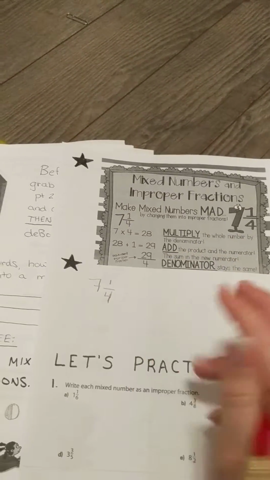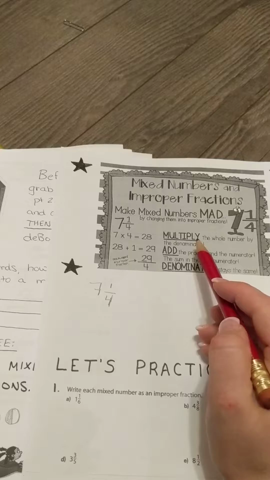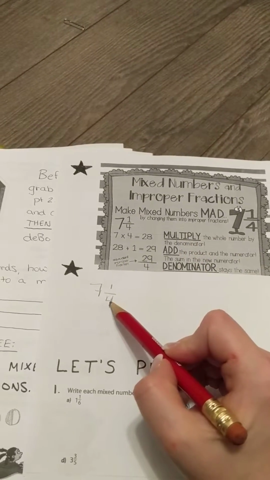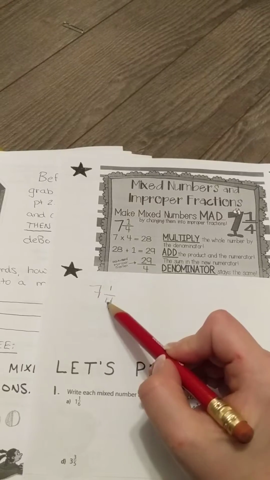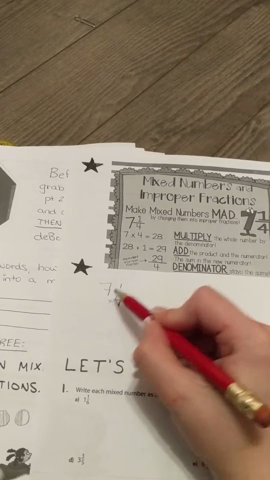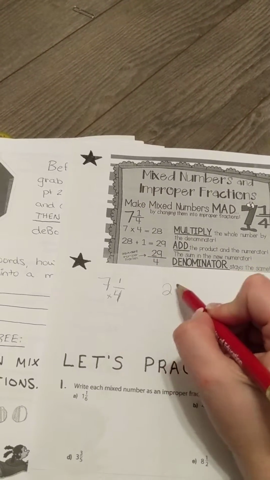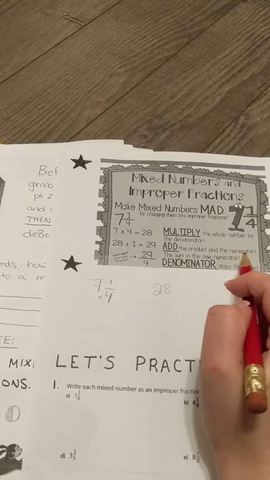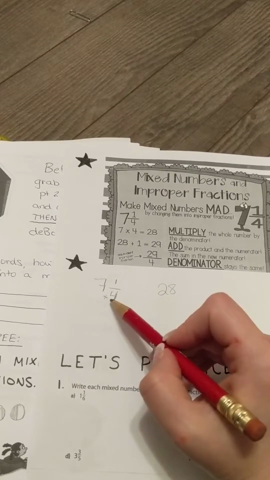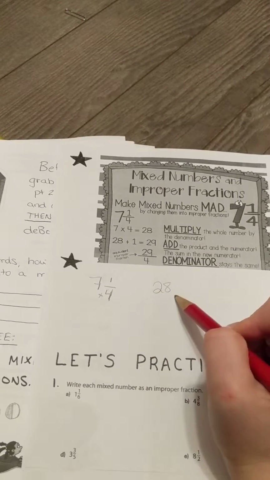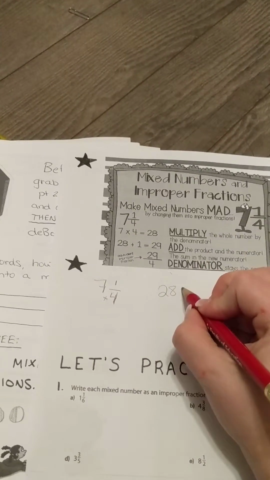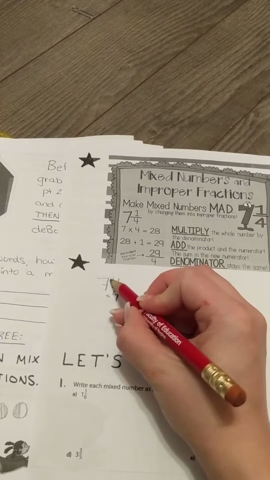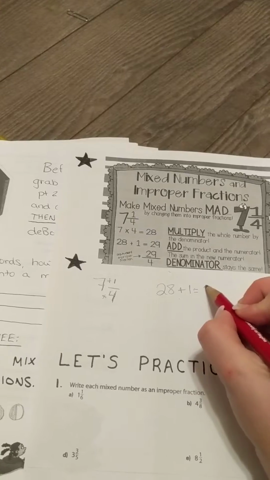Alrighty. So my first step says multiply. Multiply the whole number by the denominator. So I'm going to take my 7 and times by my 4, which equals 28. My next step says add the product and the numerator. So the product is the answer in my multiplication, which is 28. And I'm going to add 1 to it, because that is my numerator. Okay, and that equals 29.